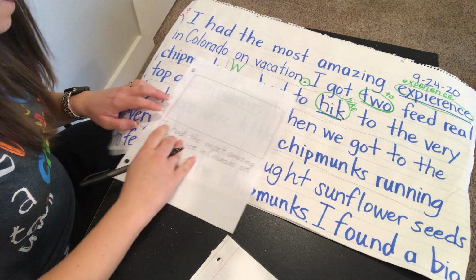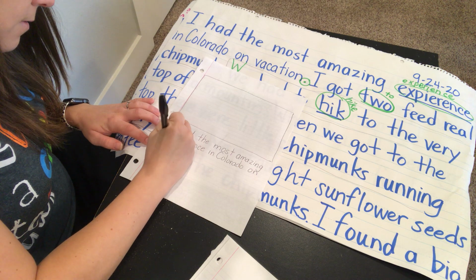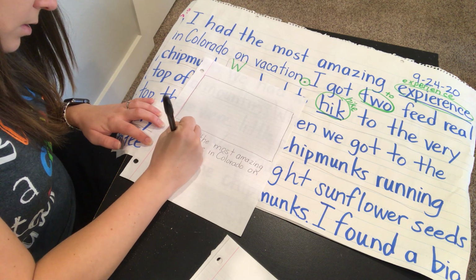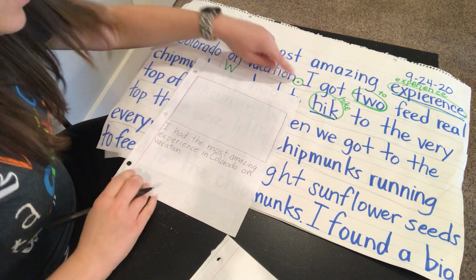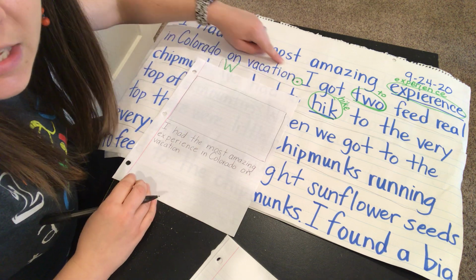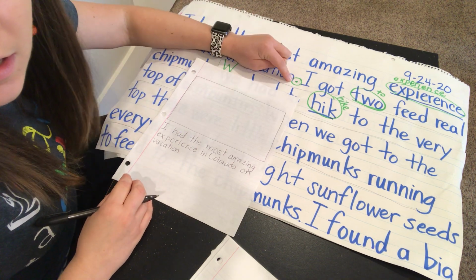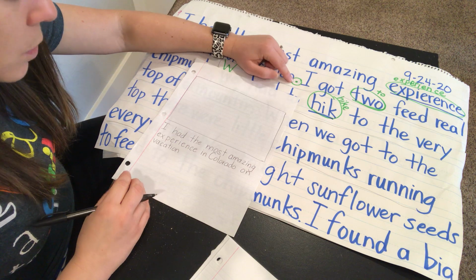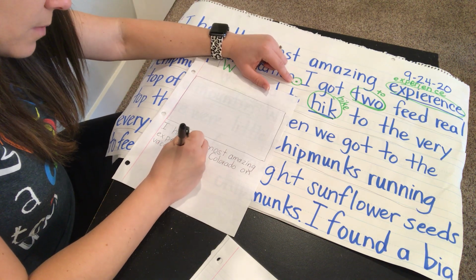I had the most amazing experience in Colorado on vacation. Okay, now look, here's where I'm at. On vacation, I added a period here. So in my published story, I need to make sure that period is there.